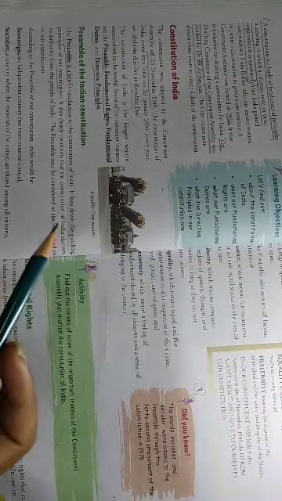According to the preamble of our constitution, India would be sovereign, socialist. You have to keep these points in your mind, so that whenever you are asked about the features of India, you can tell it easily. So India would be what?